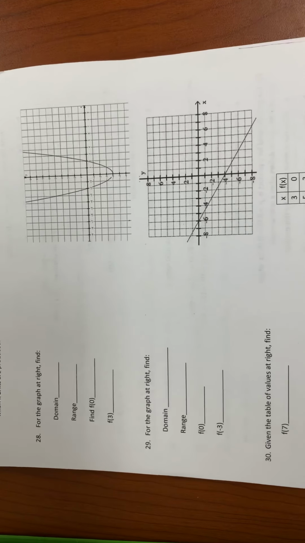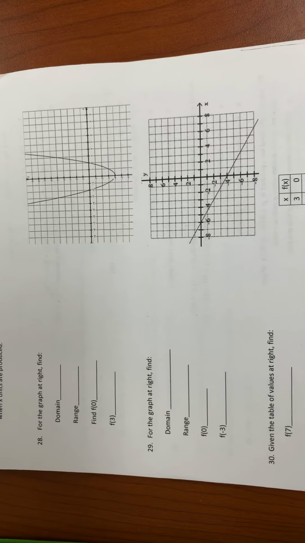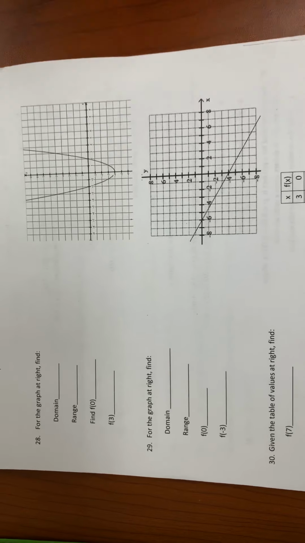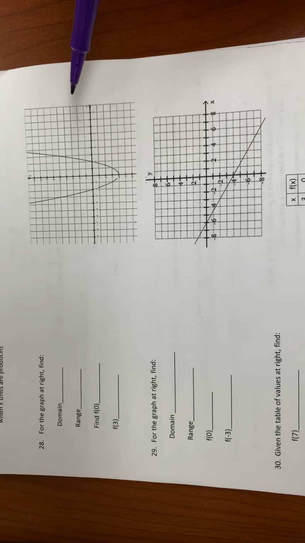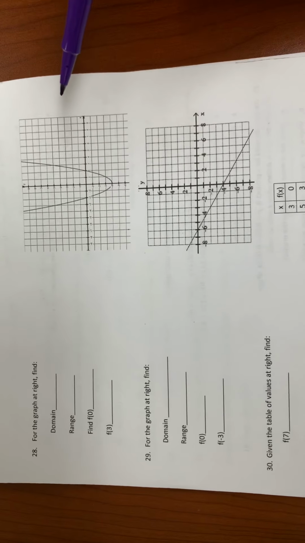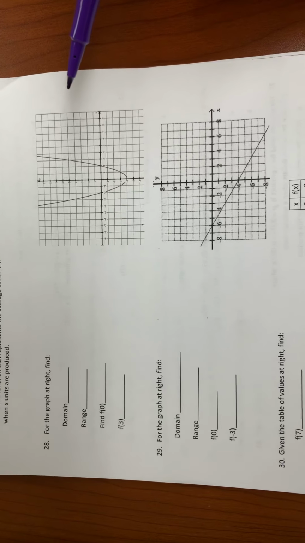Okay guys, we're going to do problems 28 and 29 in this video for test 2 review. If you look here at 28, they provide a graph, and they're asking to find the domain, the range, and find f of 0 and f of 3. So there are 4 parts to this. Let's get started with domain.